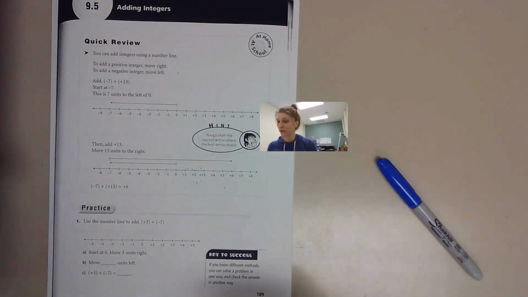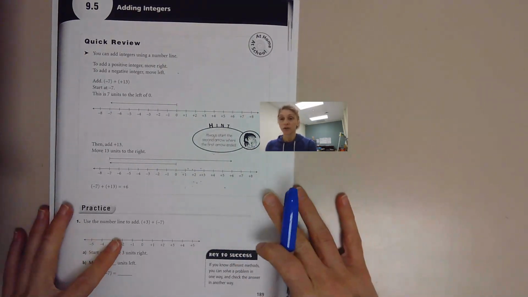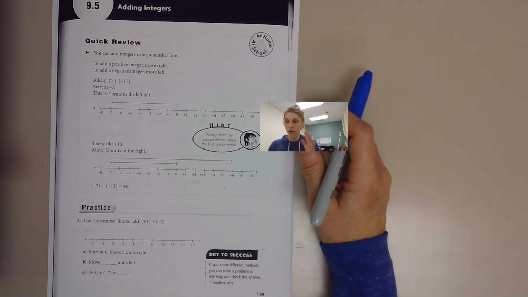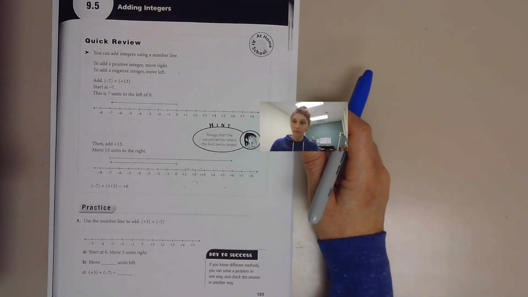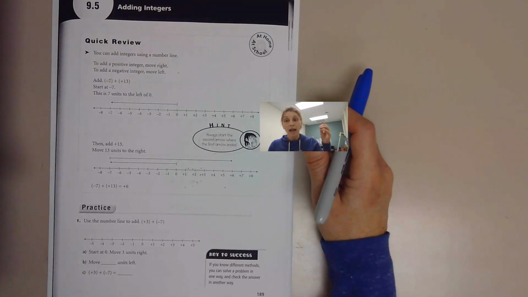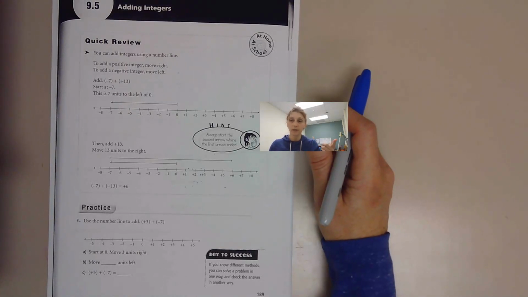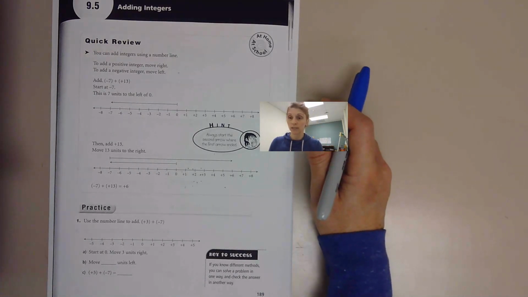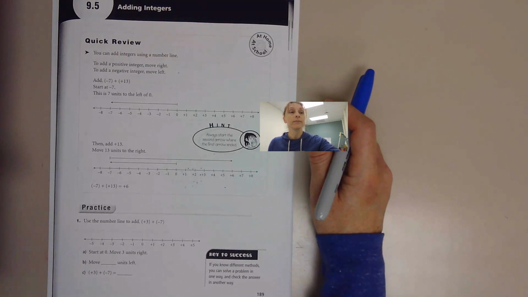Welcome back to our grade 7 integers unit on adding and subtracting integers. We have gone over what an integer is. It's a positive or negative amount. We have gone over how to represent integers using tiles, number lines, and digits. Okay, and we have started adding integers. We were using tiles in our last lesson.